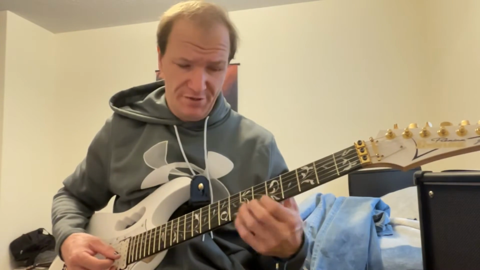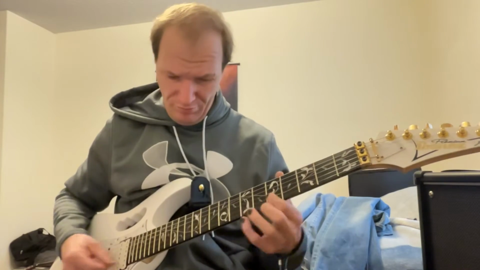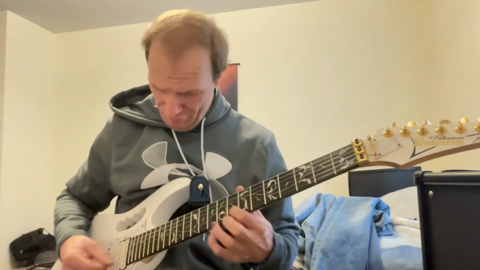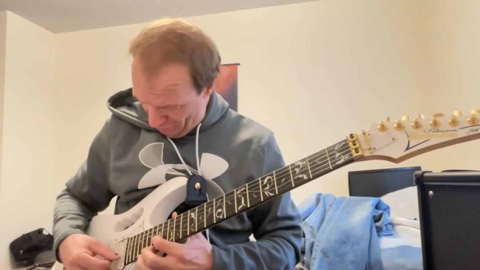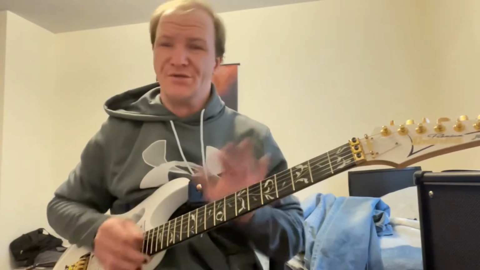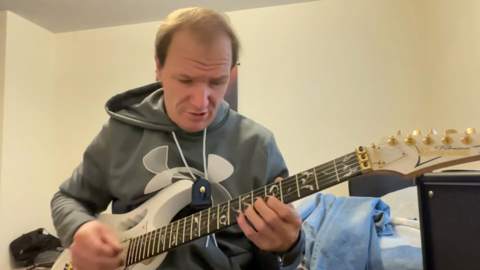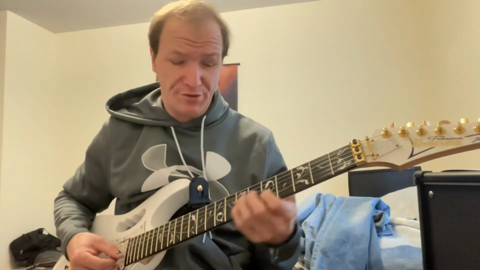You can use anything from that, just all on one string. And then you can create melodic ideas just with using one string.